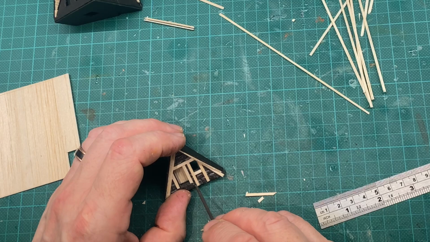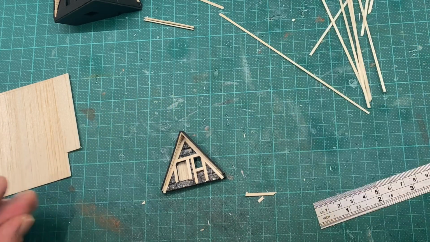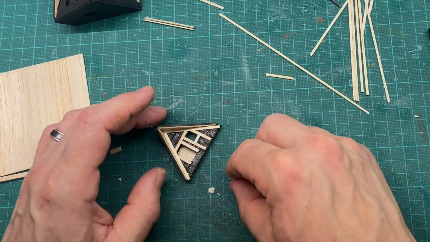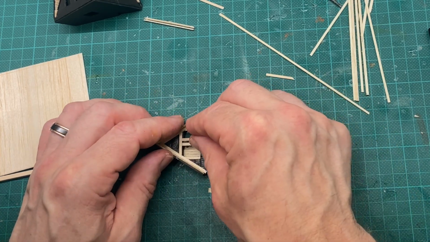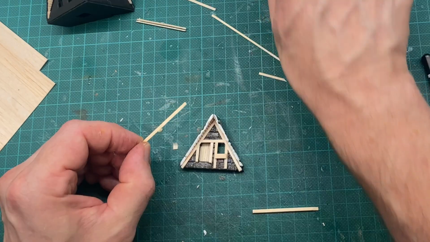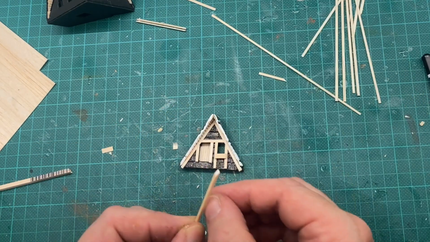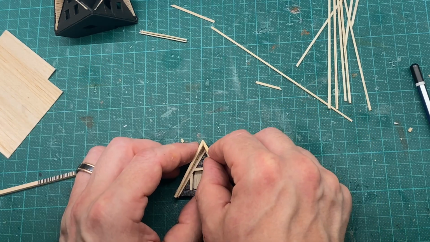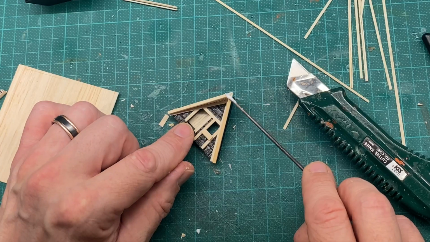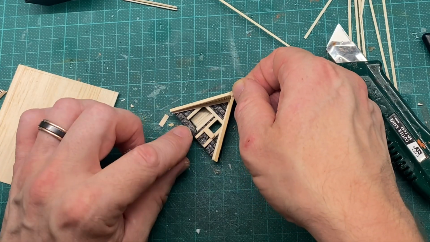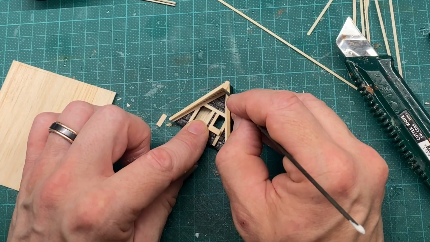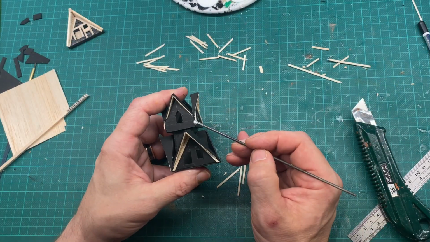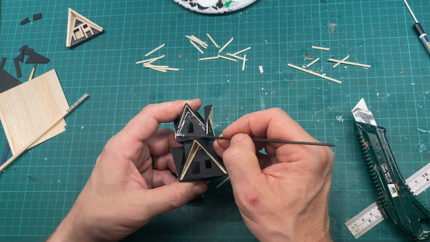Back to the little house. I've added a quick door, and now for a quick window box. And now my matchstick gables. Hide the join with a little decoration. And it's back to Grath's house.